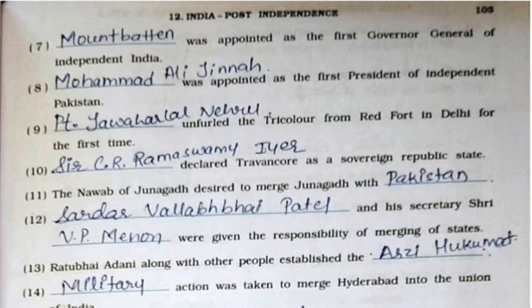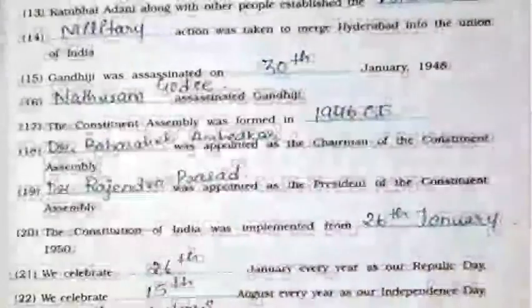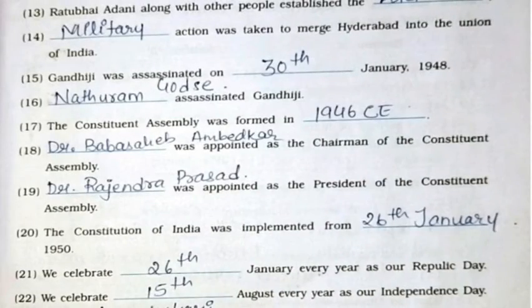11th, the Nawab of Junagadh desired to merge Junagadh with Pakistan. 12th, Sardar Vallabhbhai Patel and his secretary Sri V.P. Menon were given the responsibility of merging of states. 13th, Ratubhai Adani along with other people established the Arzi Hukumat. 14th, military action was taken to merge Hyderabad into the Union of India.